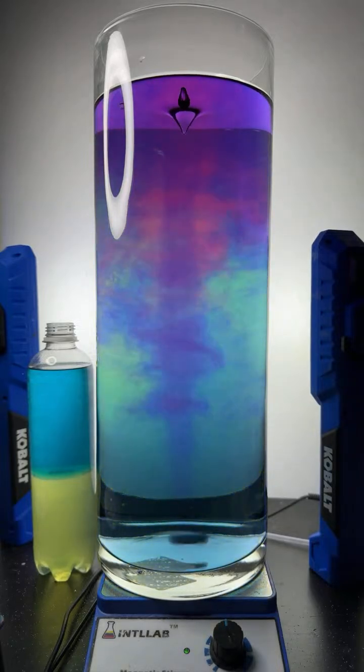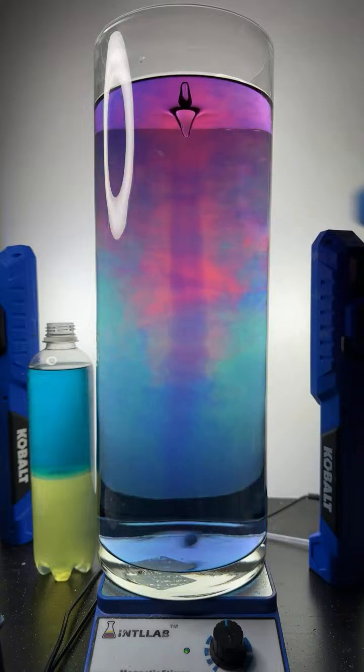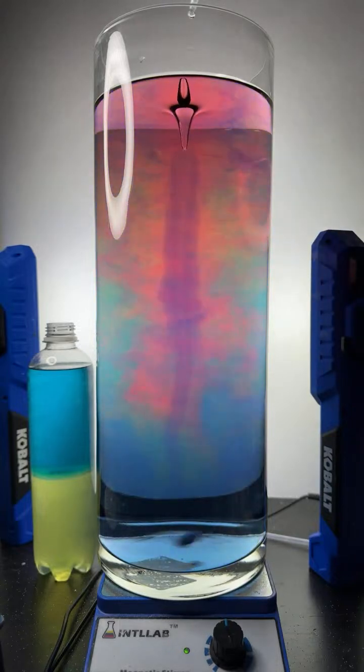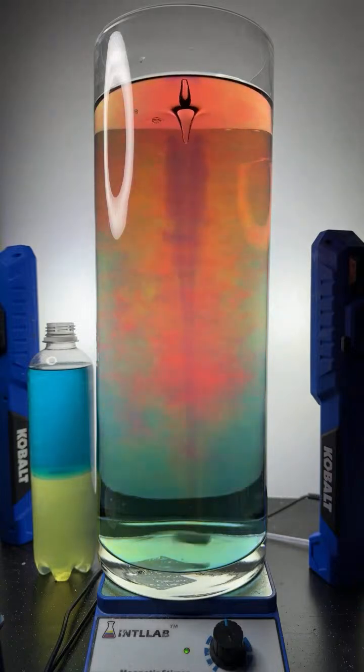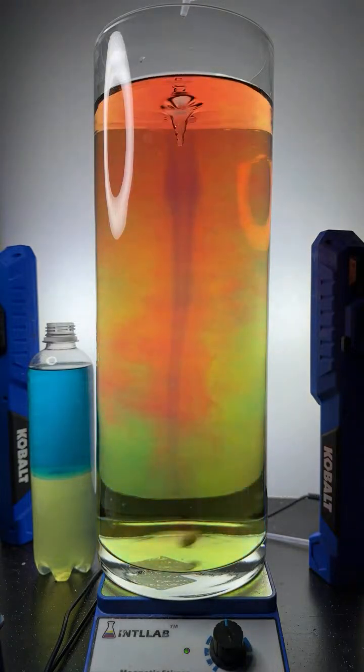A couple drops there. I am adding 20% by weight hydrochloric acid, which I just added. Here, I'll add a couple more drops. And now I'm going to add 20% by weight sodium hydroxide. In goes 2 drops there.